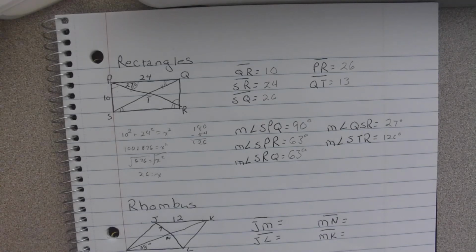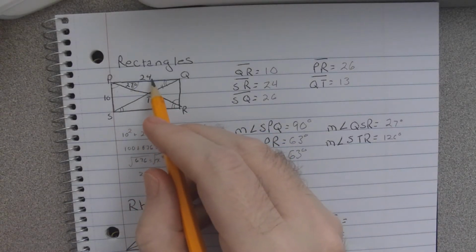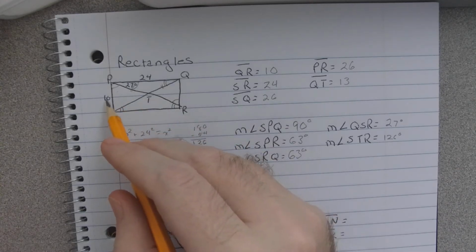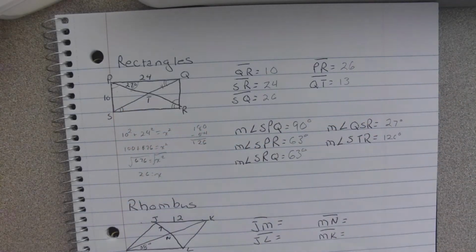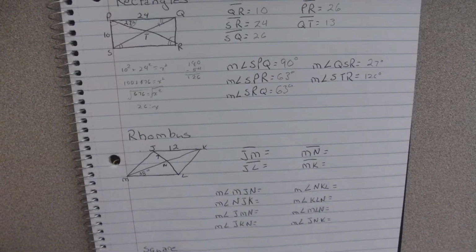Now, they could give us equations that we have to solve. So they could give us this is x plus 7, and that's y plus 3, and give us things to solve. But that's essentially what we're doing. We're just figuring out the missing pieces. Okay. Now, a rhombus, we're going to use the rhombus properties.